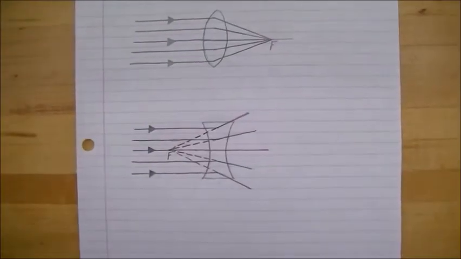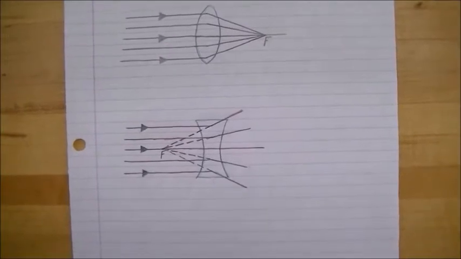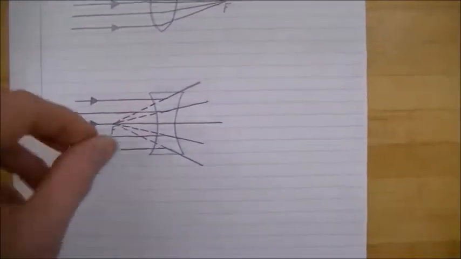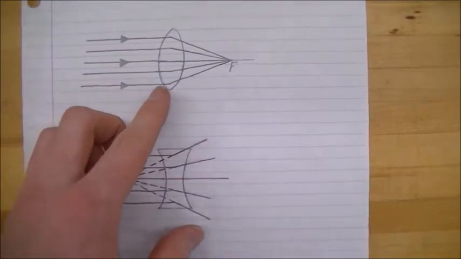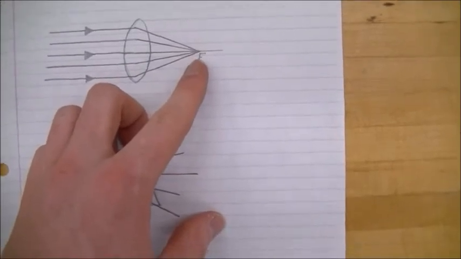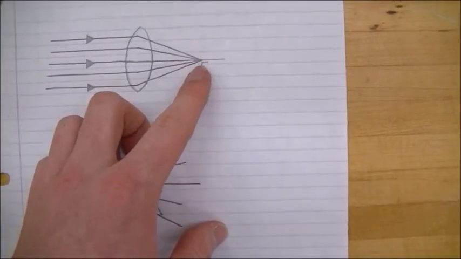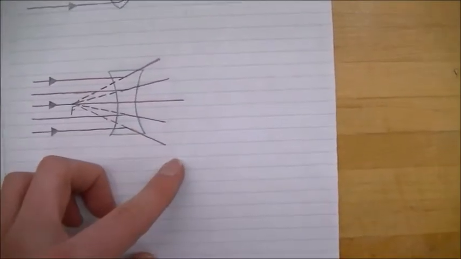Before we begin our experiment, I'm going to tell you exactly how a concave and convex lens work. First, for a converging convex lens, the lens is curved outward. So when light waves hit the lens, it bends the light waves inward. The point where these light waves meet is called your focal point. For a diverging concave lens, the lens is curved inward. This refracts the light waves outward.